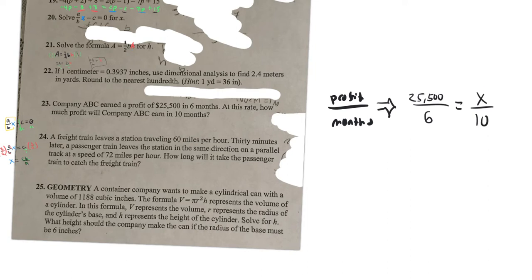So once again, profit on the top, months on the bottom, profit on the top, months on the bottom. We already know what the relationship is. So at this point, we can cross multiply. So it's going to be 6 times x, which is 6x, and 10 times 25,500, which is 255,000. And dividing that by 6 would give us 42,500. Okay, so that should be good.